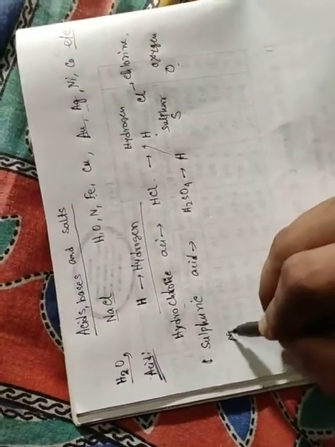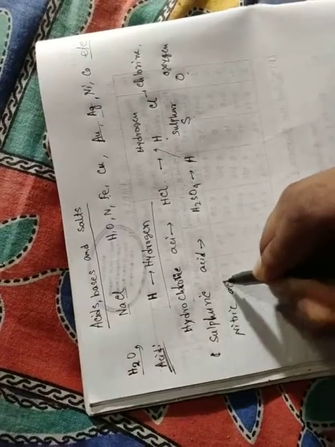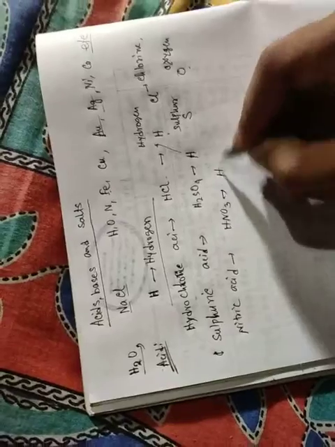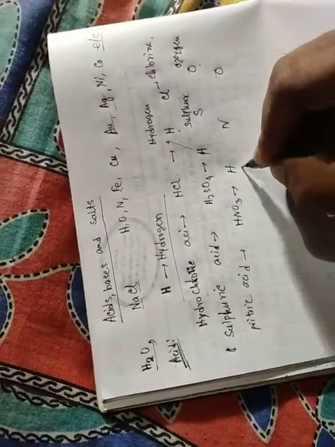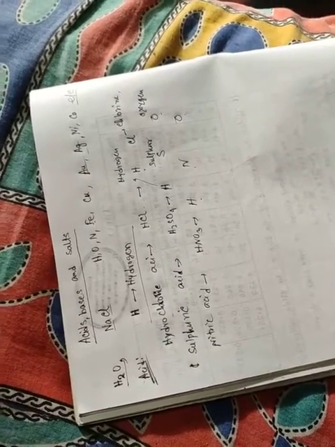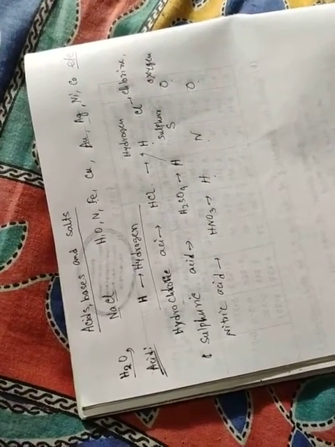Another example, nitric acid, HNO3. It consists of H, N and O. H means hydrogen, N means nitrogen, O means oxygen. So nitric acid consists of hydrogen, oxygen and nitrogen. If one of the constituent elements of a material is hydrogen, then the material is called acid. So examples are these.